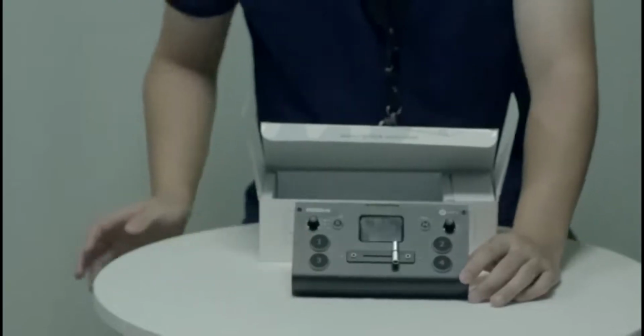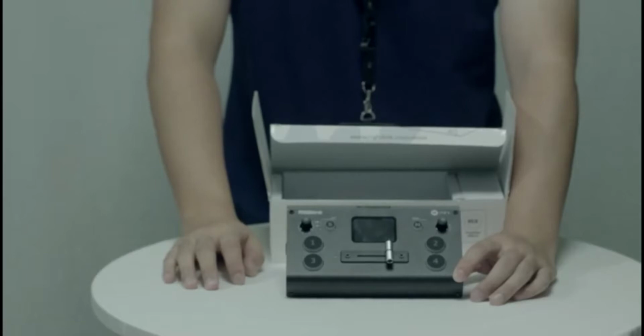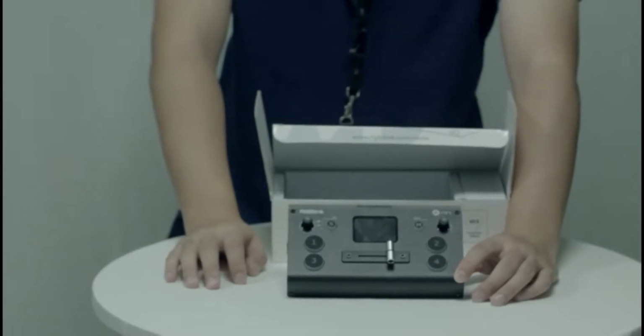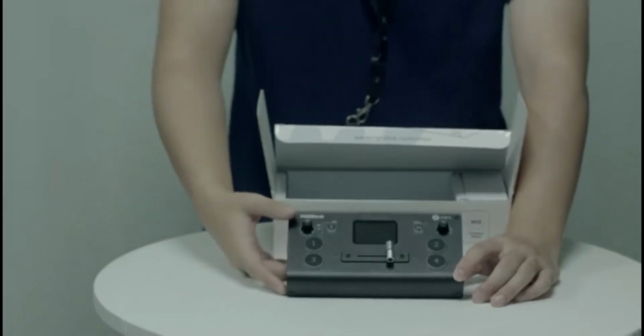Okay, and then that is the TFT screen, and we can preview the 4 signal inputs, and we'll show you later when introducing that.